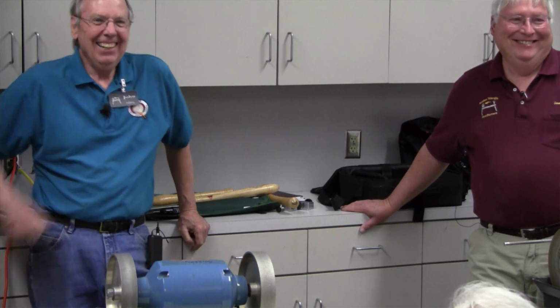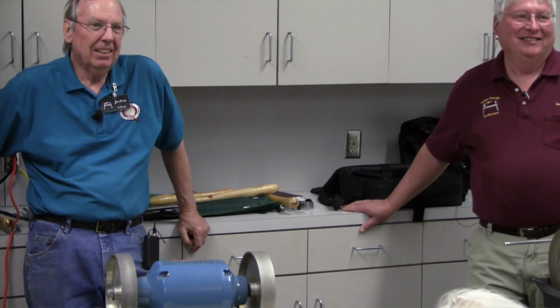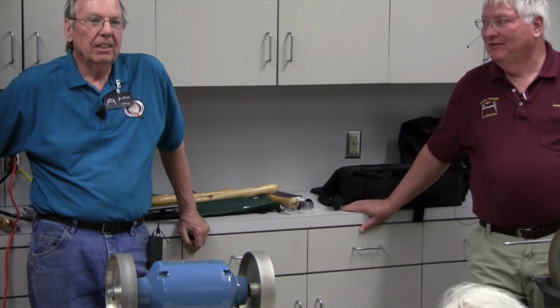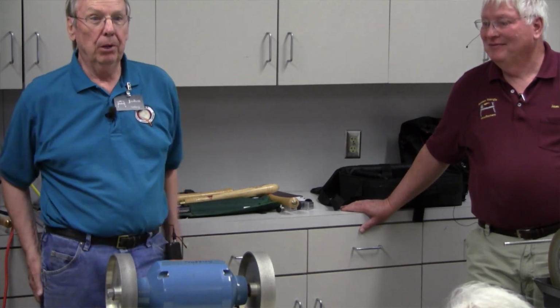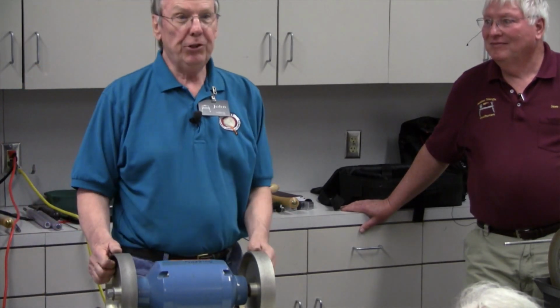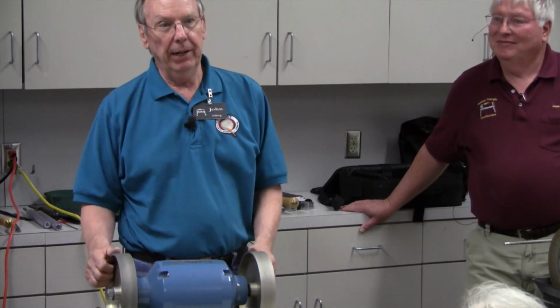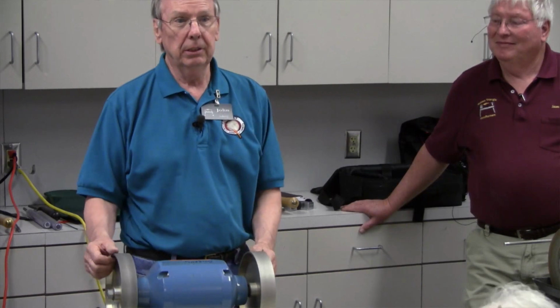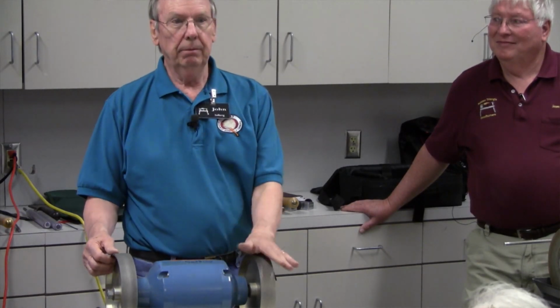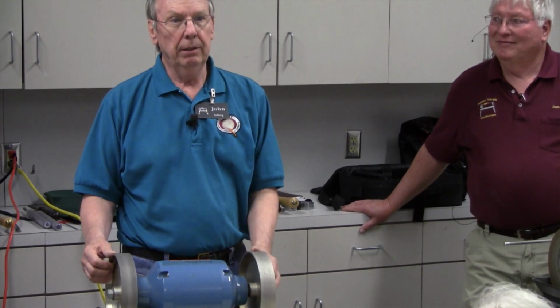Are you using both grits yourself, or do you gravitate toward one grit? I gravitate a lot to the fine grit, but I do use them both if I want to reshape a tool, or I want to do some heavy grinding, or I want to make some tools. I make a lot of my own tools, and I'll use the really coarse grit to start.